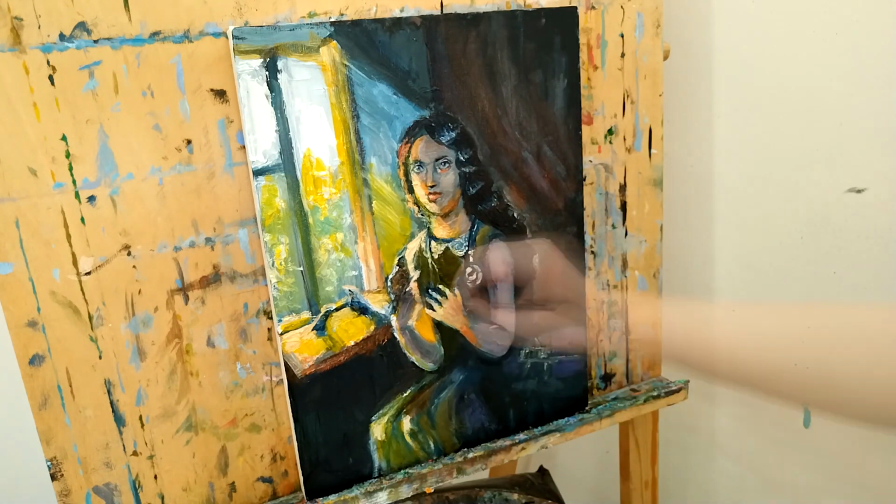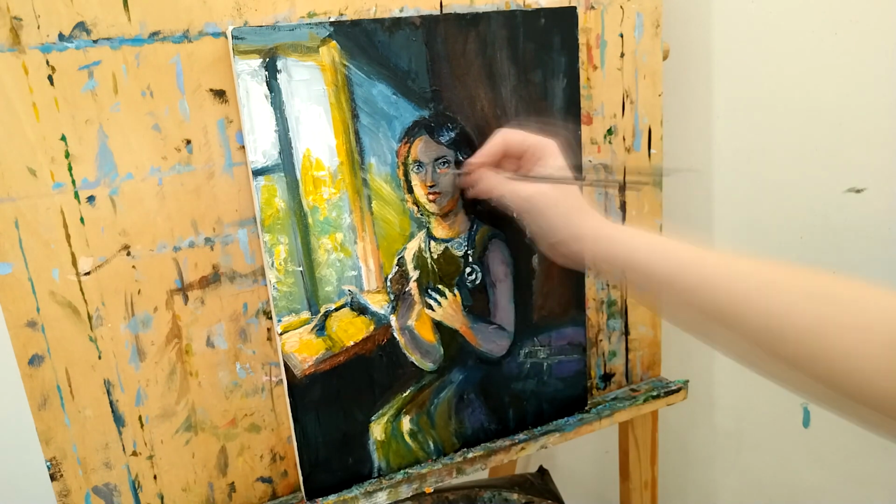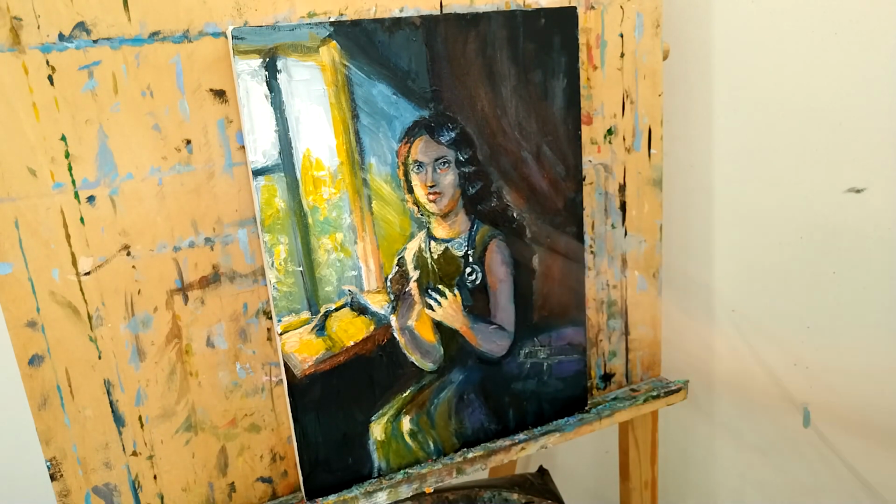When I was painting it and adding colors, I was enjoying every moment of creating this painting.